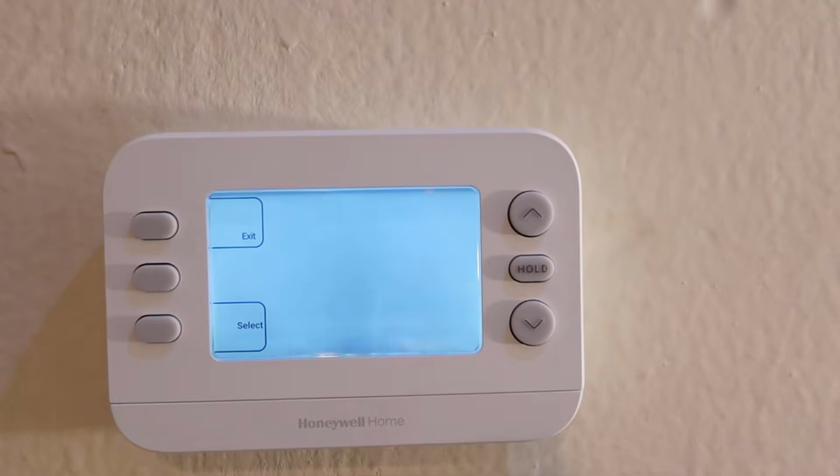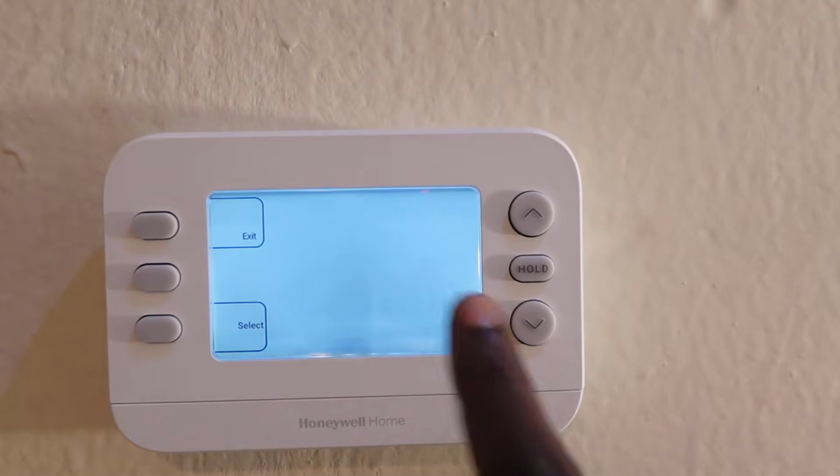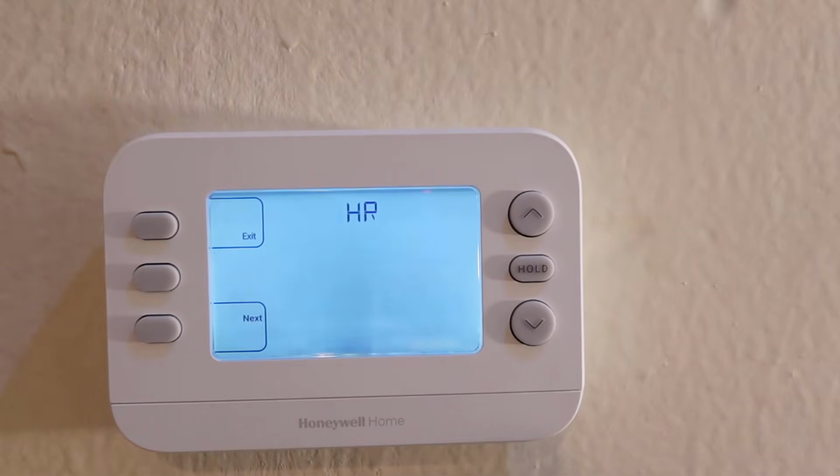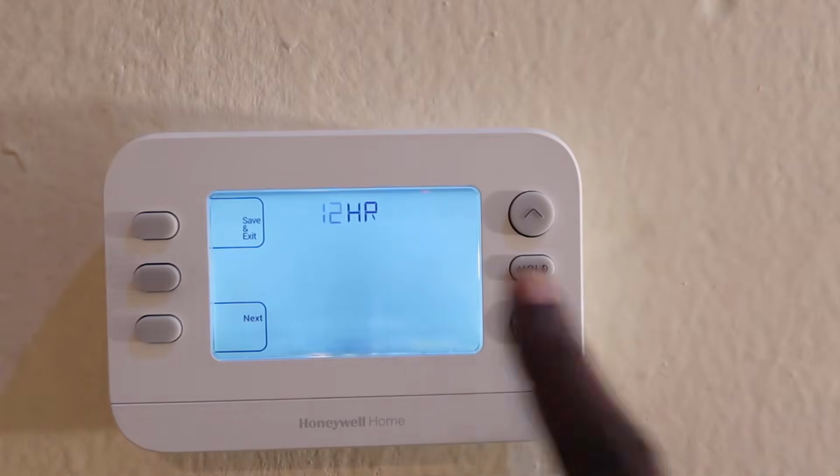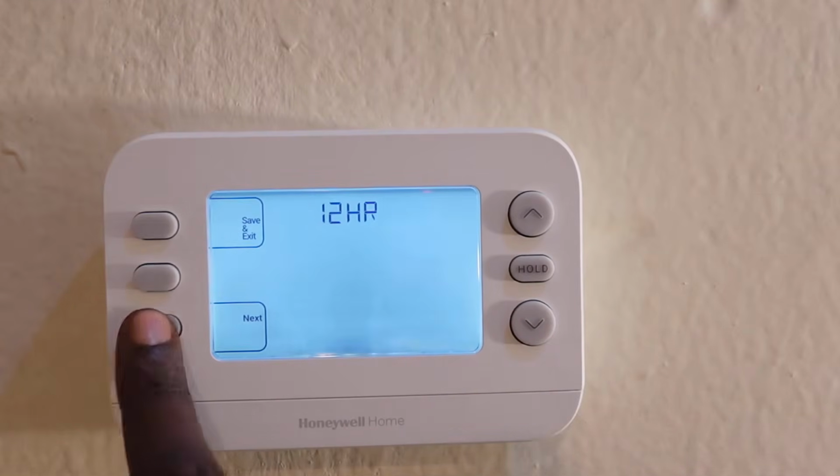So the next thing is to set time. So select time here and then hit select. So you want to set your time format, whether 12 or 24-hour clock. So use these buttons again to select. So I want to go with 12-hour clock and press next.